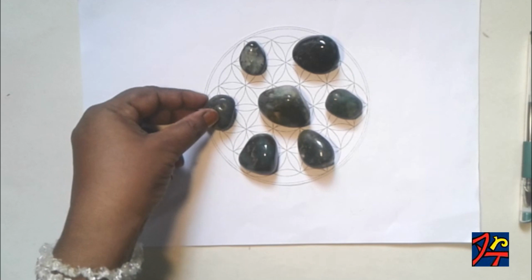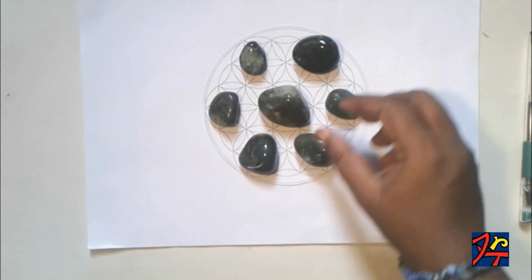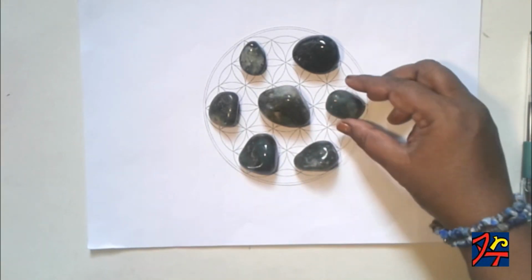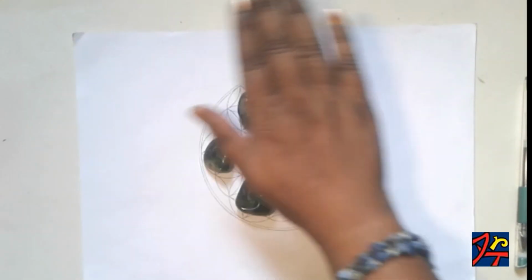So after I have made my intentions very clear, I will energize this grid with my hand, and then I will leave this grid without moving it for 40 days.